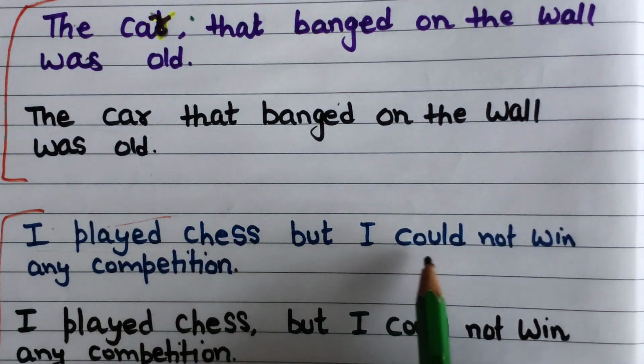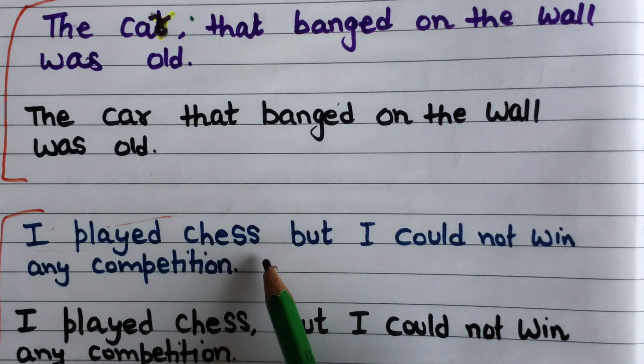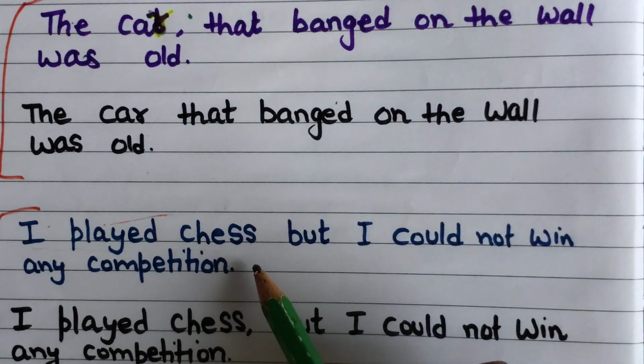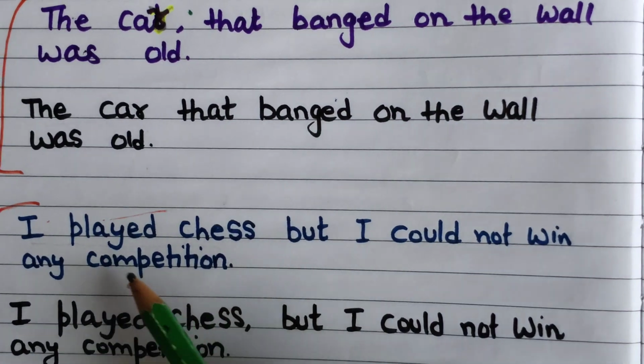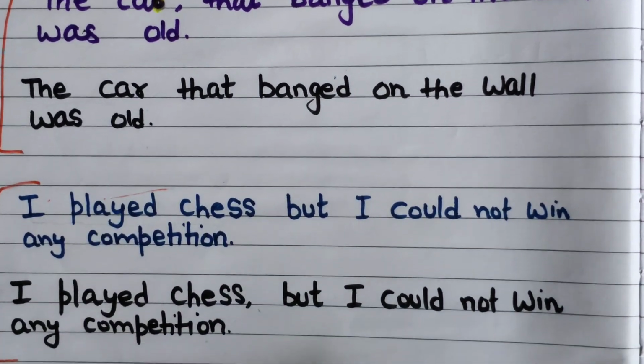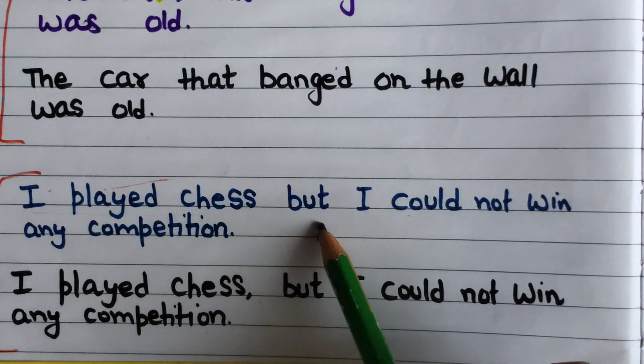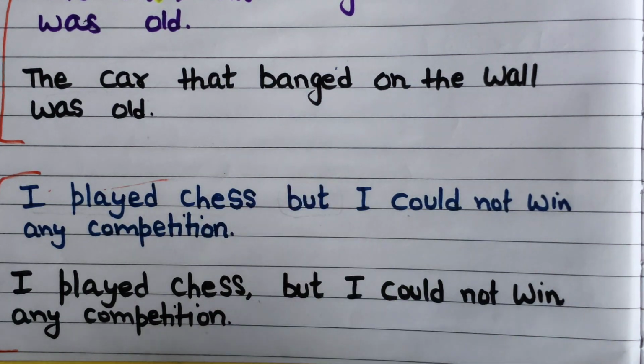When we are combining two independent sentences, or one independent and one subordinate, then we need to put a comma. So: I played chess, comma, but I could not win any competition. Although this is also independent, we are combining it with the help of this conjunction.